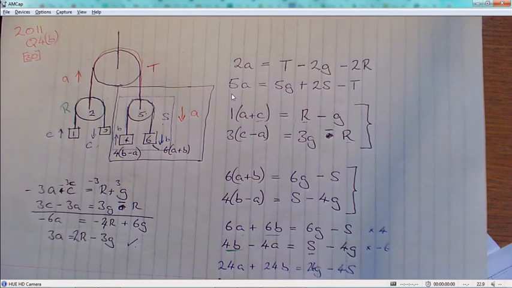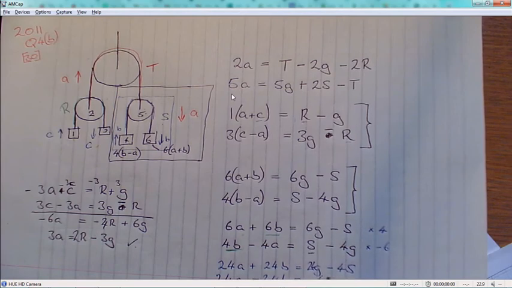Minus 6 times 4 is minus 24, so minus 24A minus 24B is equal to minus 6S minus 24G. That's a minus by a minus, so that's plus.